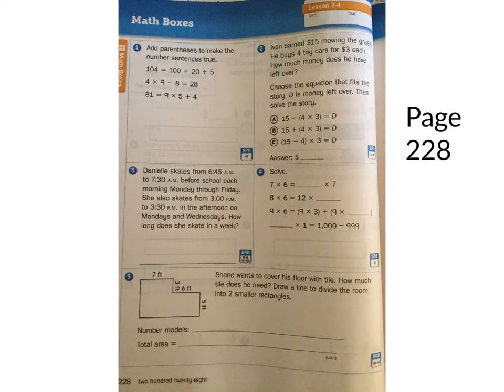And then number 4 is just looking at making sure that you have equal equations. So if you know 7 times 6, you know that 7 times 6 is the same as what times 7? And then for the next one, 8 times 6 equals the same thing as 12 times something. This one can be a little bit tricky. I would recommend figuring out what 8 times 6 is first, and then trying to count by 12s to figure out the other side of it.